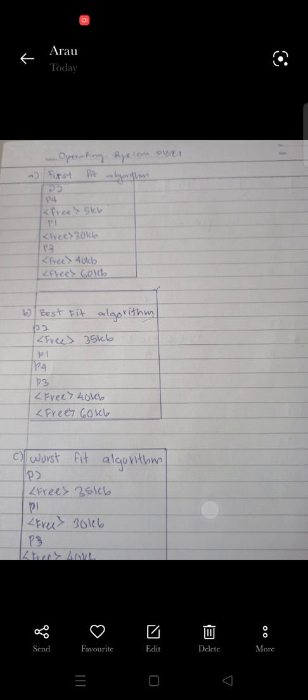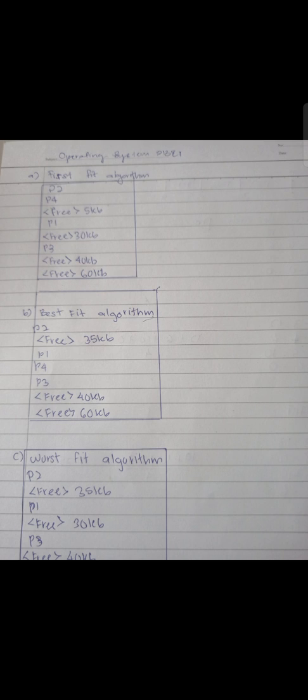Okay, the first answer is for operating system PBE1. The first answer is the first fit algorithm. P2, P4 free for 5 KB, P1 free for 30 KB, and P3 free for 40 KB and free for 60 KB.